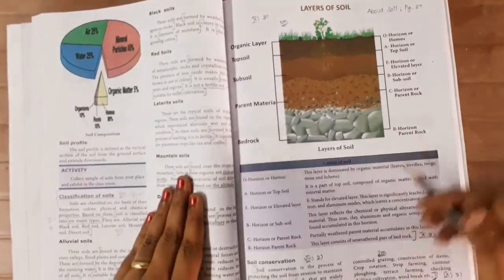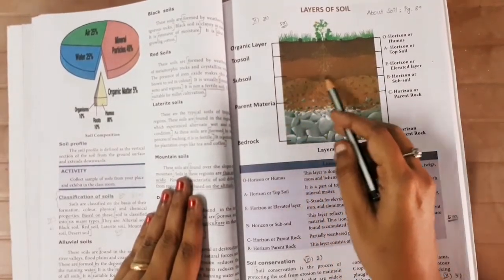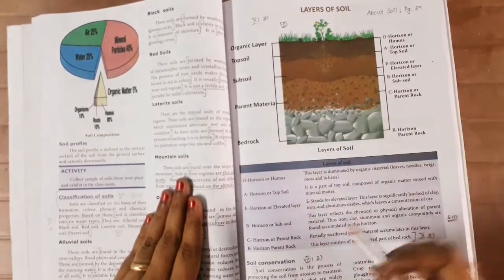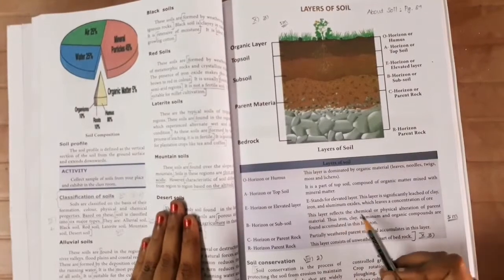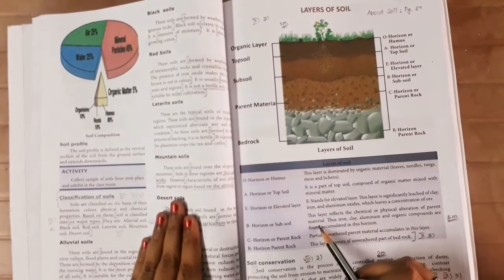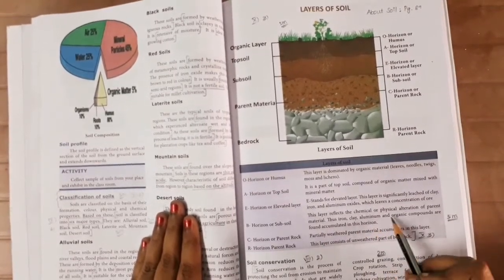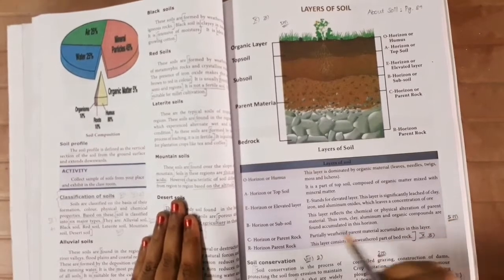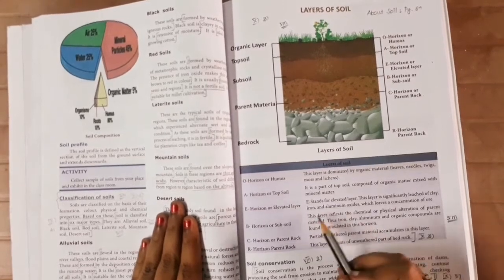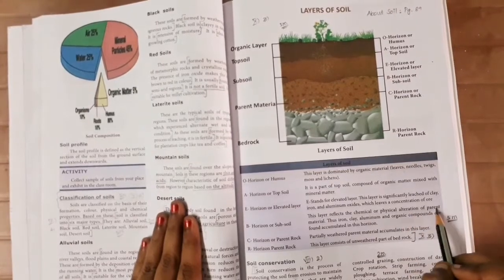The next one is the B horizon or subsoil. Here comes the subsoil. This layer reflects the chemical or physical alteration of parent material. Thus, iron, clay, aluminium and organic compounds are found accumulated in this horizon.